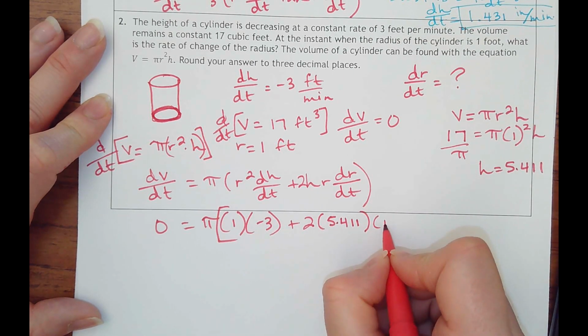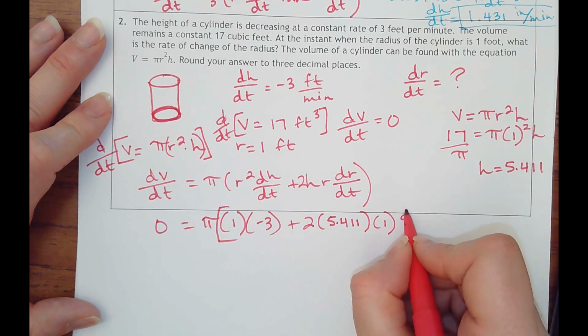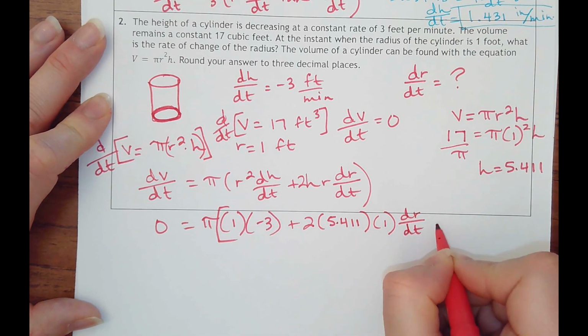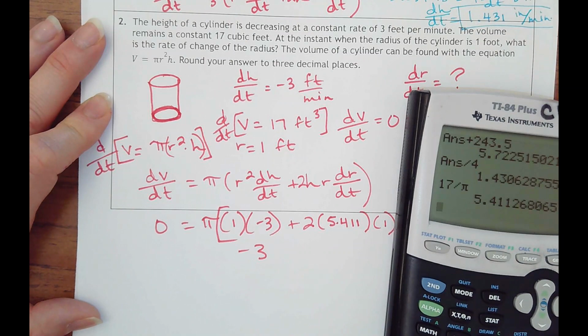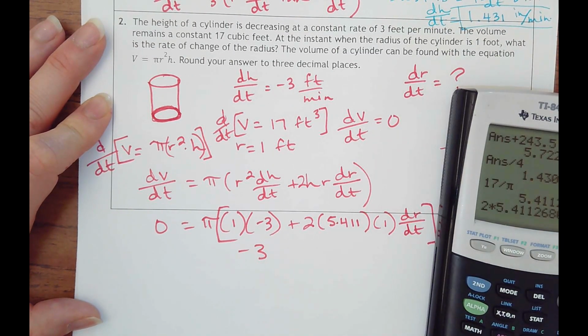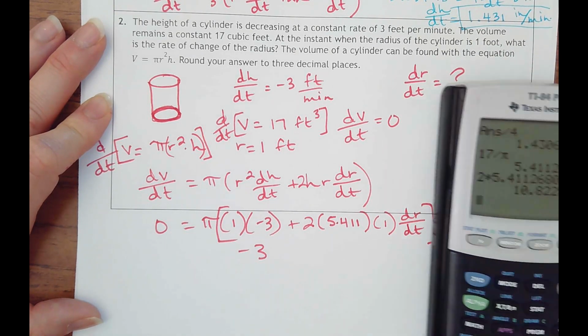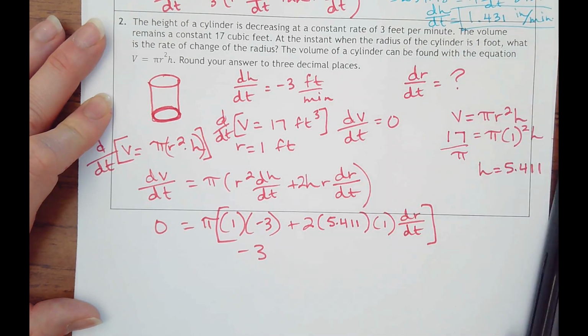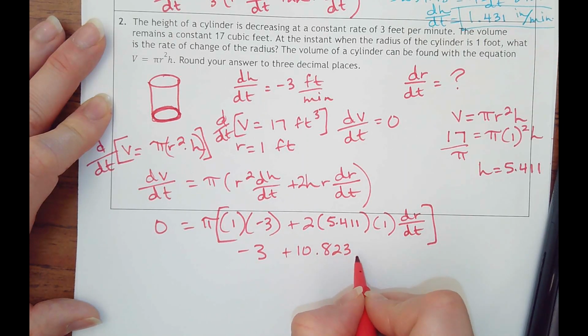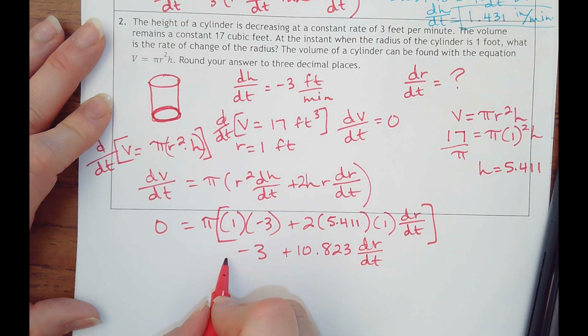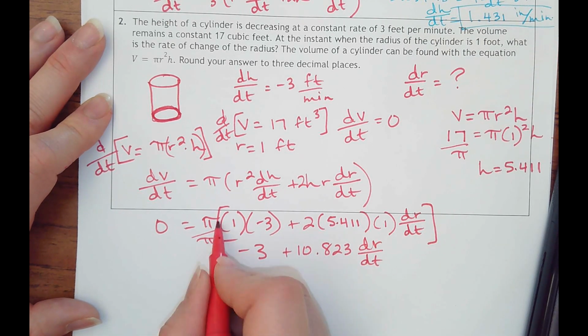And then radius is 1, and then dr/dt is what we're trying to find. So that would be -3, and we've got 2 times this, 10.823-ish, times dr/dt. And this is all times pi, but I'm going to divide by pi.